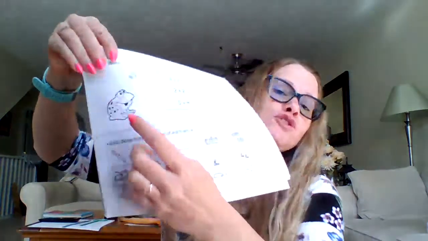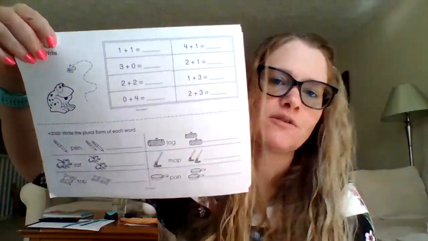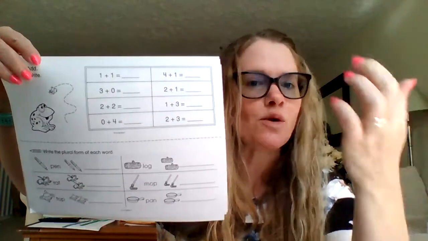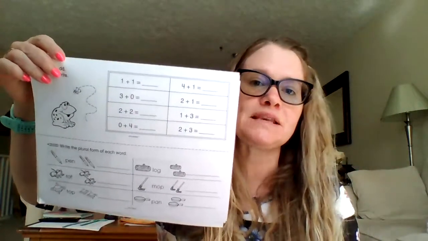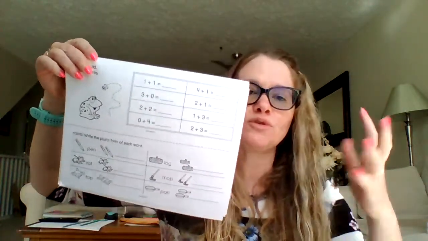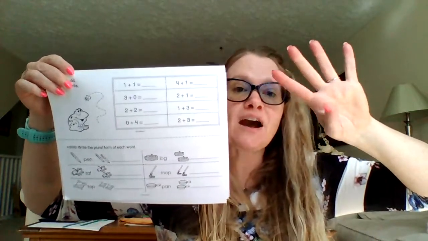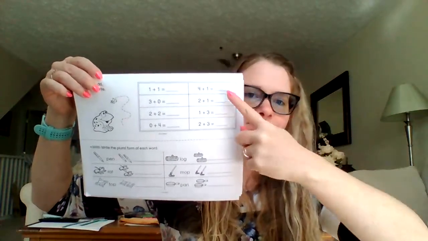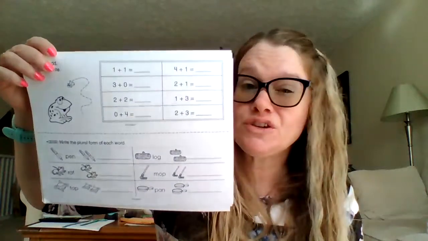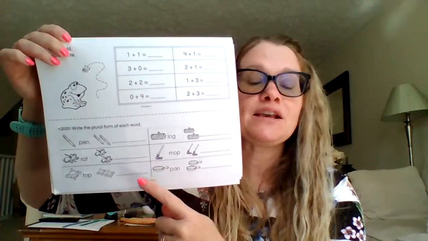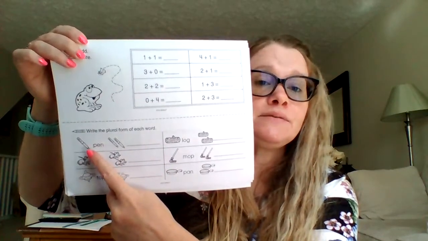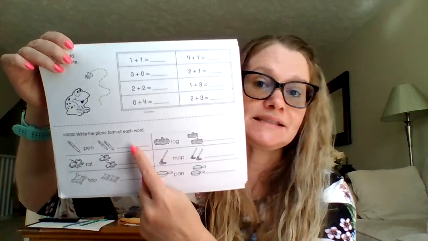Okay, turn the page. You have some super simple addition facts up there. By now, some of you are doing this speedy quick, which is amazing, so keep that up. If you're still having a little bit of trouble, remember, fingers are your friends for now. 4 plus 1 is 5, so I would write 5 here. Or you can use little objects if you want. Down here, you're doing the same thing. You're making singular pen to plural pens, okay?